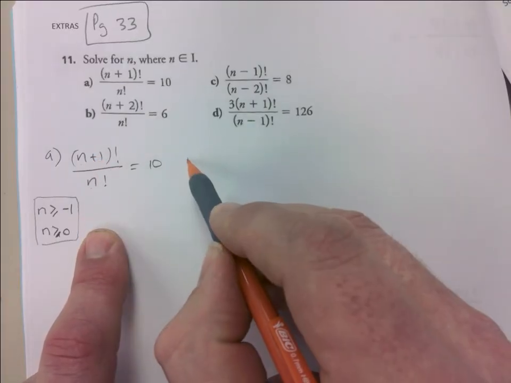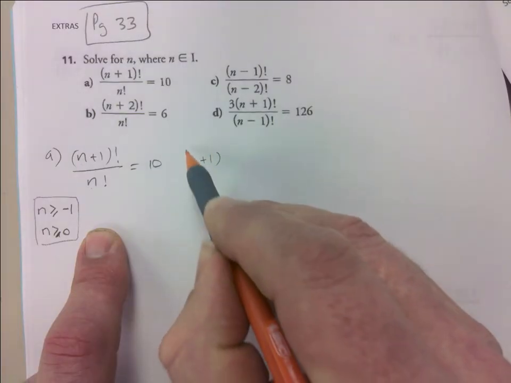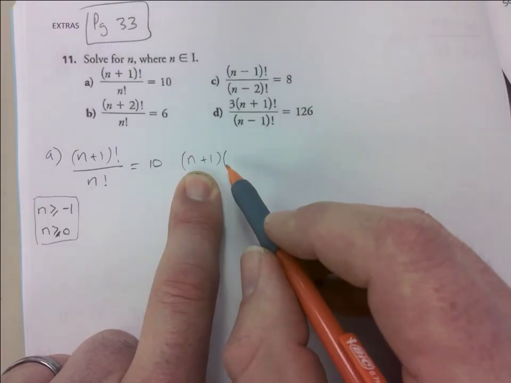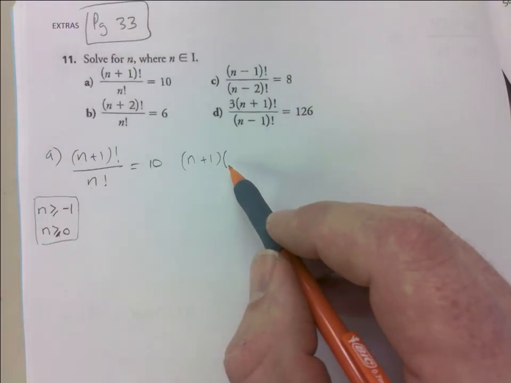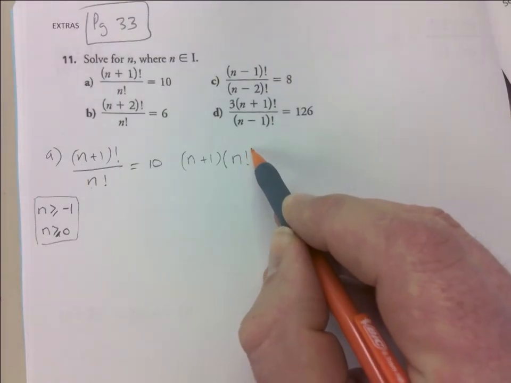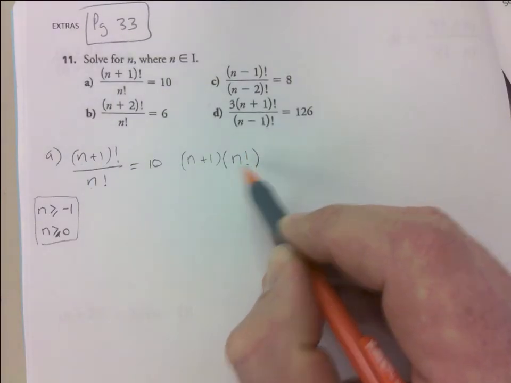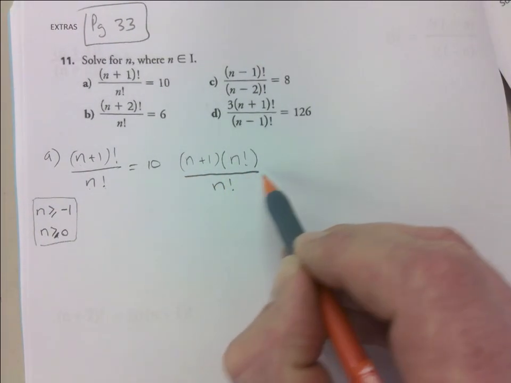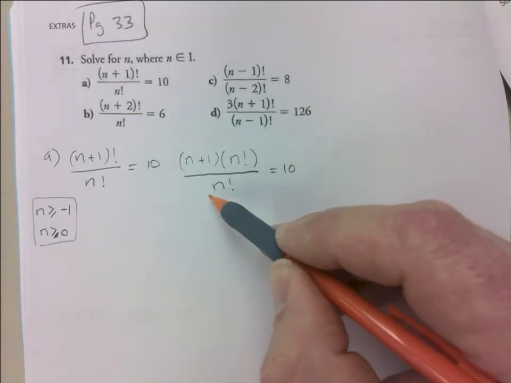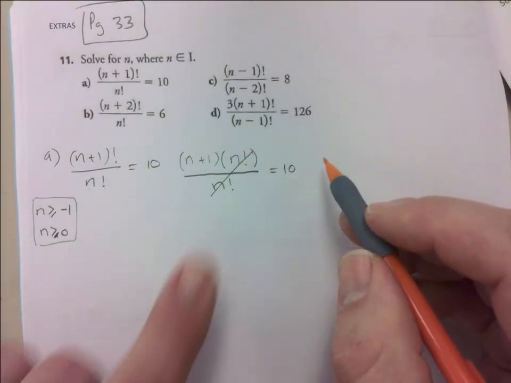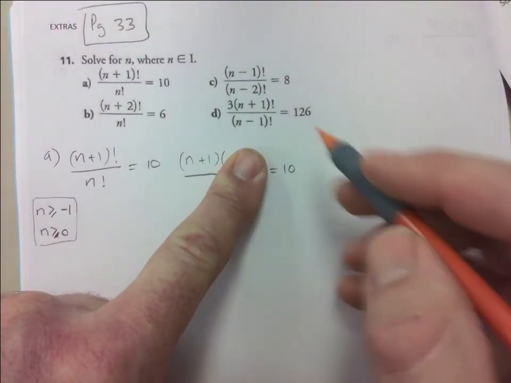So you're going to go n plus 1. What's 1 less than n plus 1? 1 less. It's just n. Okay? And you stop there. Why do I stop? Because I see the n factorial in the denominator. I get to cancel that out. You're not going to get a quadratic out of this one because it's just n plus 1.